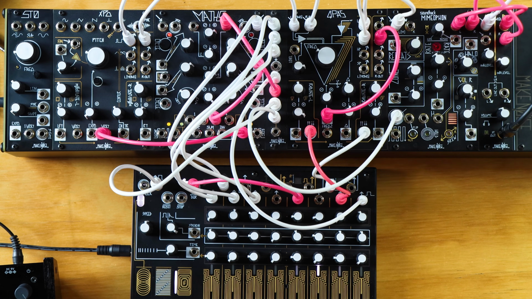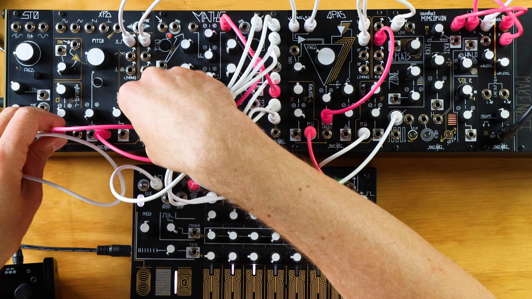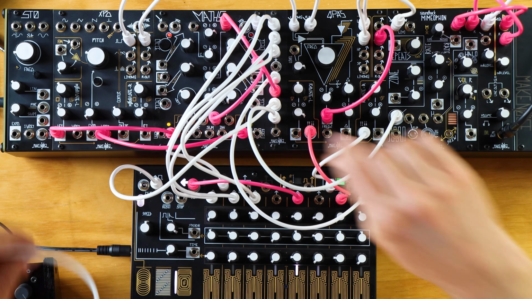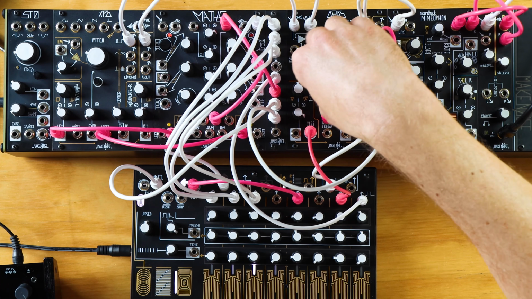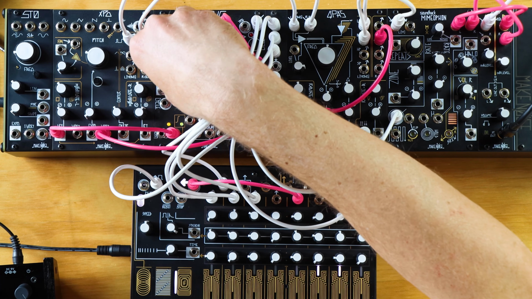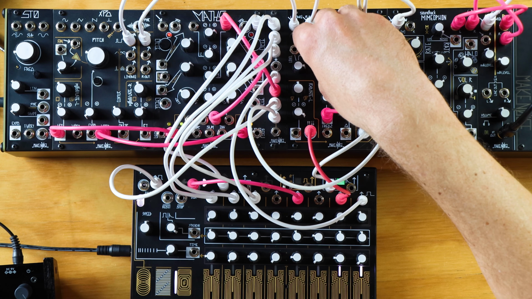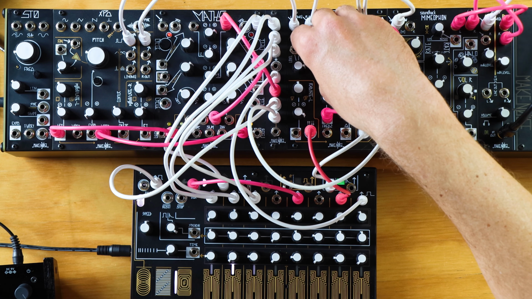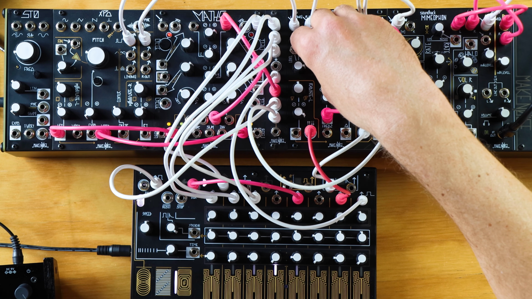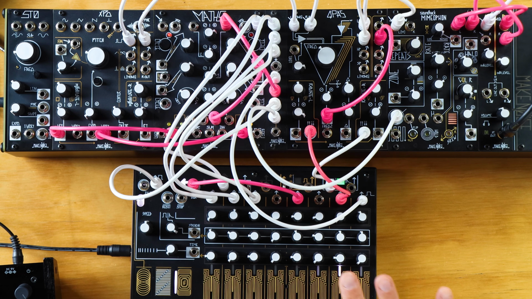And let's modulate the pulse width modulation on these XPO waves as well. We can interrupt the sequence anytime for variation.